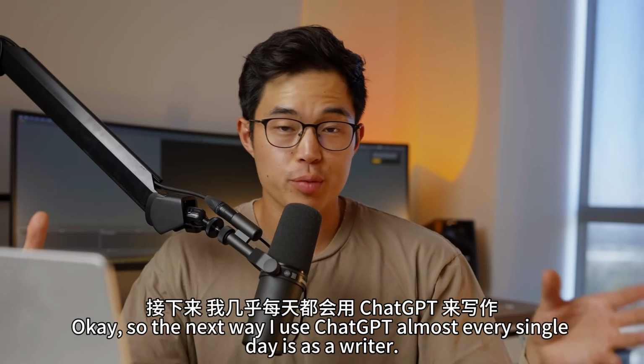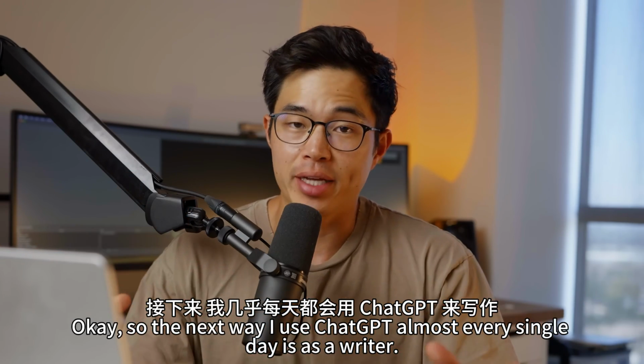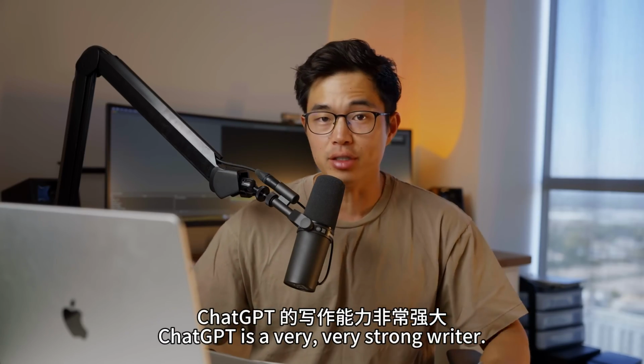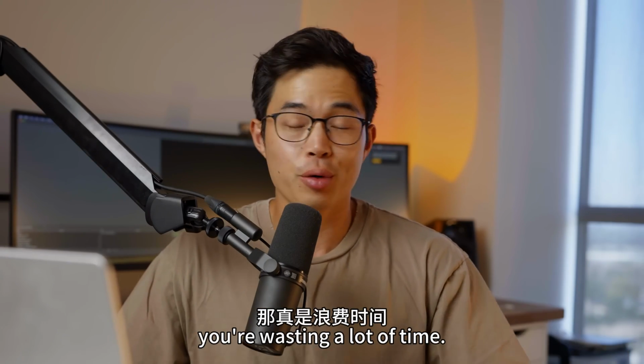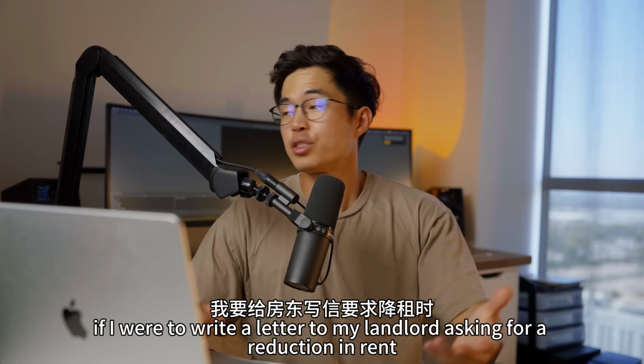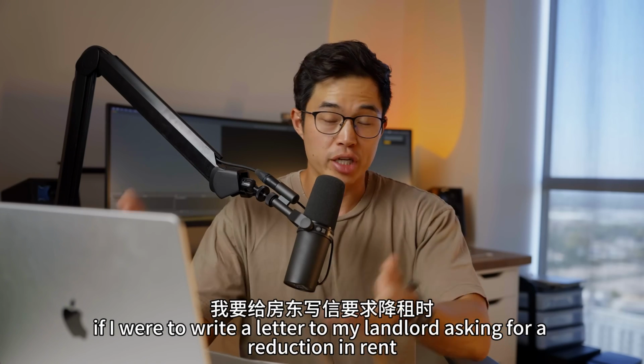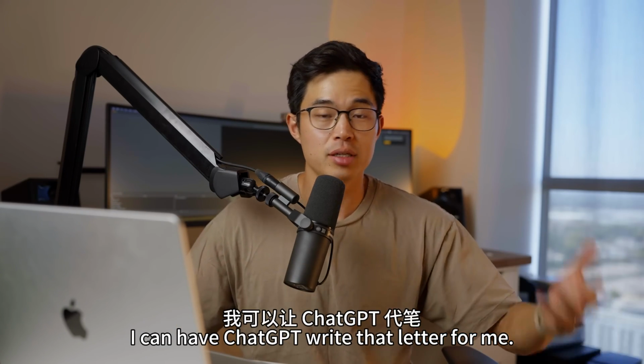Okay, so the next way I use ChatGPT almost every single day is as a writer. ChatGPT is a very, very strong writer, and if you're not using it for your writing tasks, you're wasting a lot of time. For example, if I were to write a letter to my landlord asking for a reduction in rent, I can have ChatGPT write that letter for me.